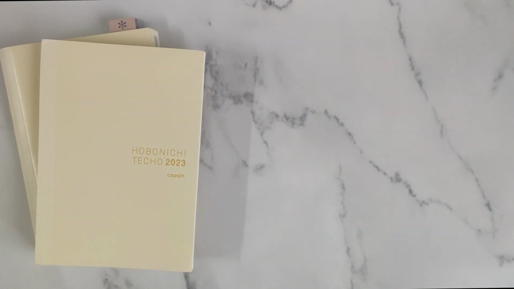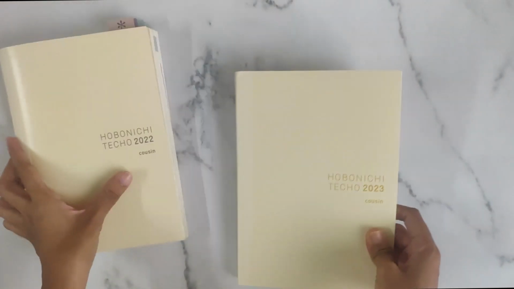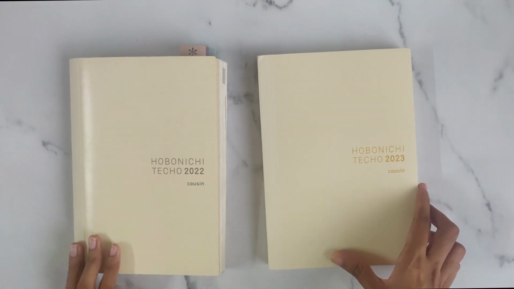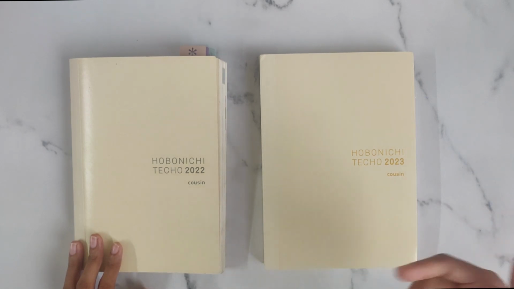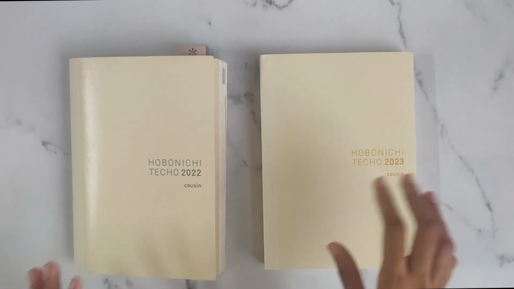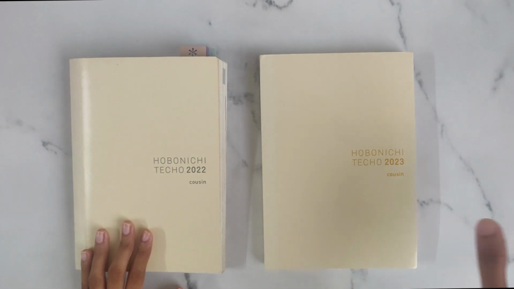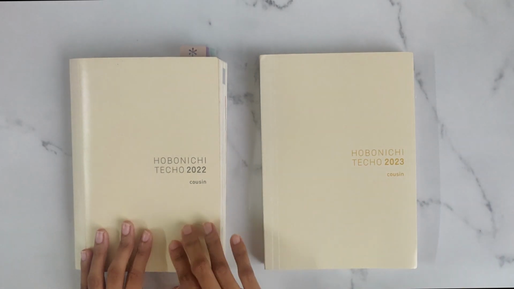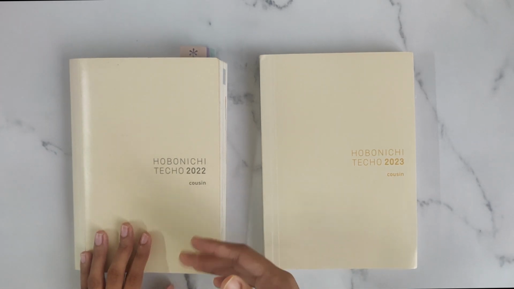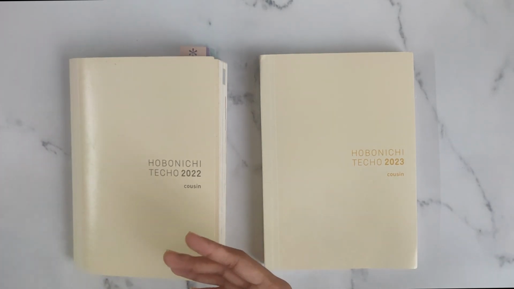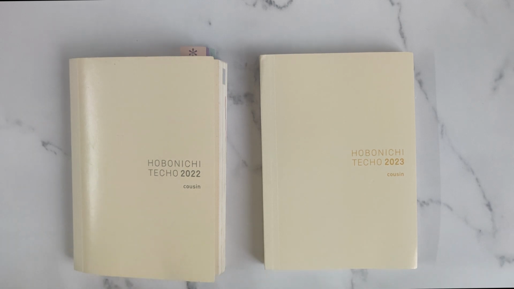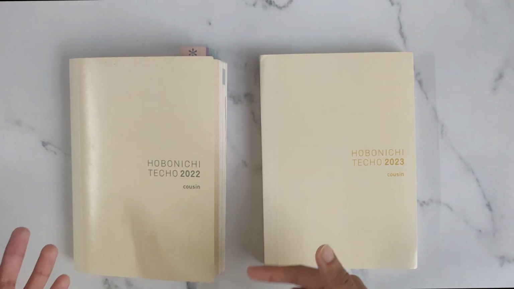Now the major differences are pretty clear from the name itself. Of course the difference is in the language, but there are minor things that pop up as we go through the planners. But to make it more clear to those who do not know much about the Hobonichi Cousin, there are things like the Japanese version having a lot of English in it, so even if you wish to use that, you could continue using that. So let us go more into detail as we flip through the planner.